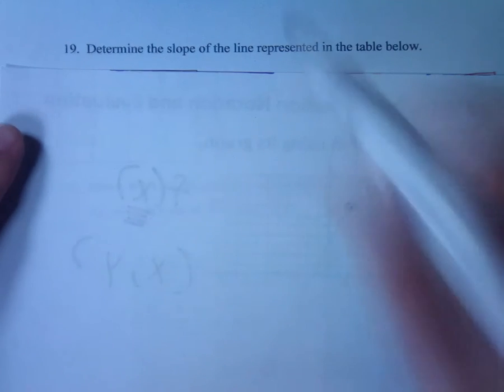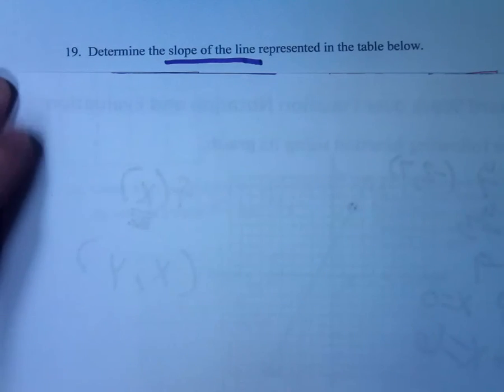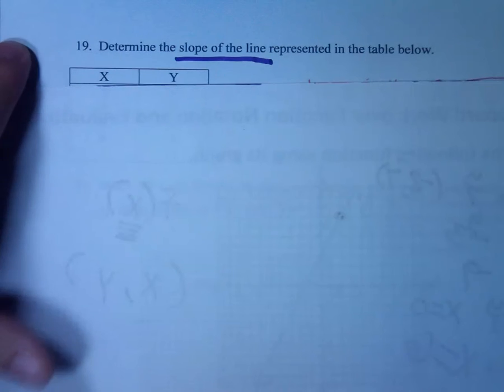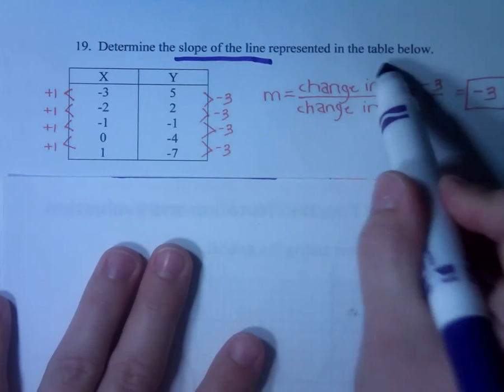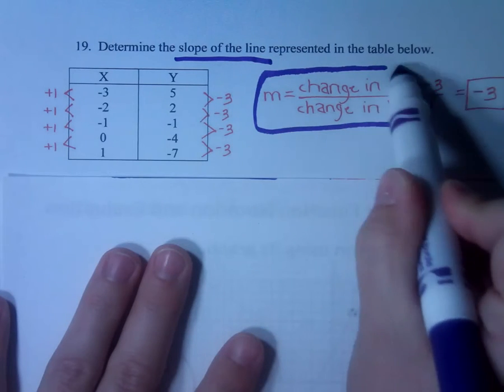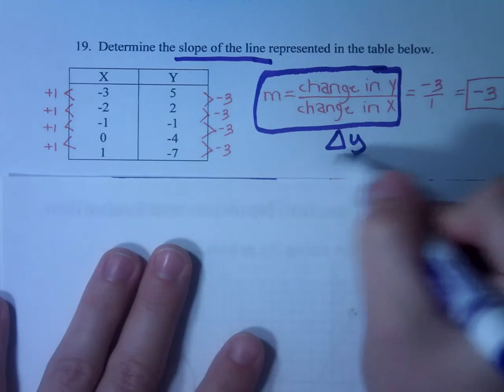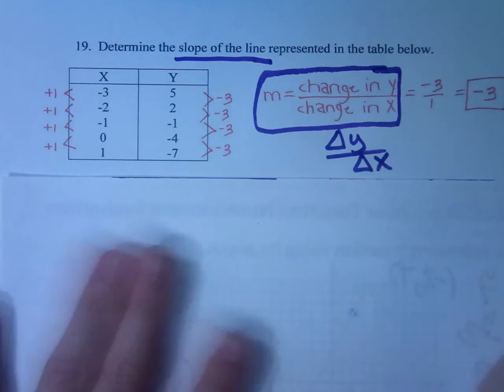Okay, 19 says determine the slope of the line represented in the table. If you're ever given a table, we can simply find the slope by taking the change in y over the change in x. Sometimes you'll see it like this. Change in y over the change in x.